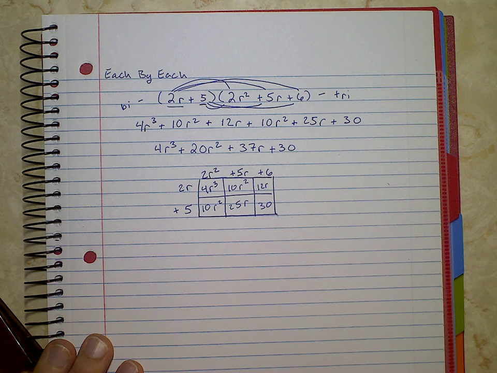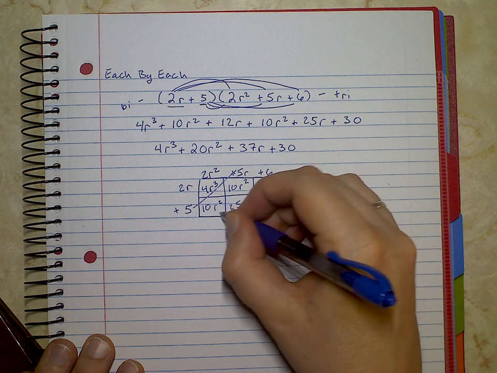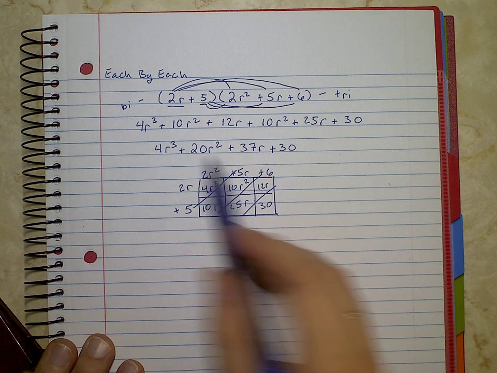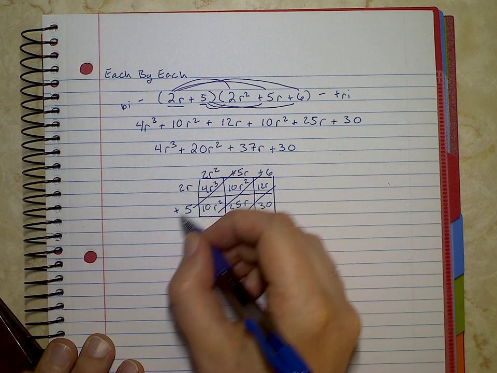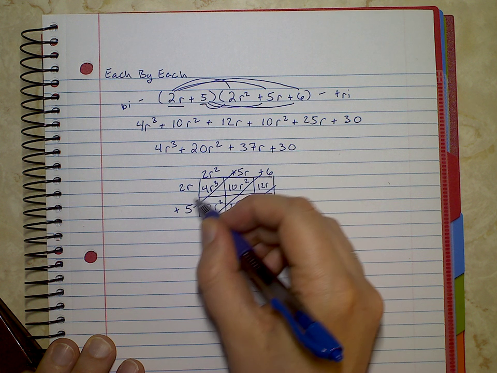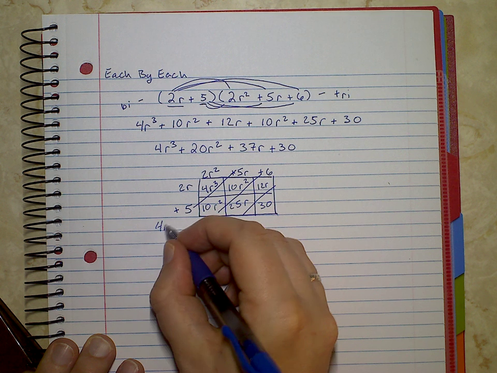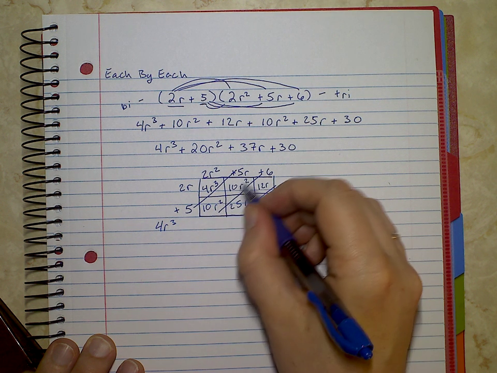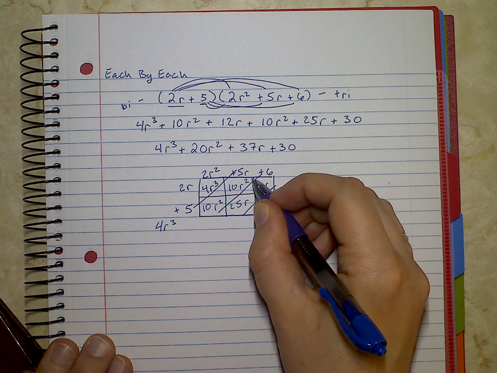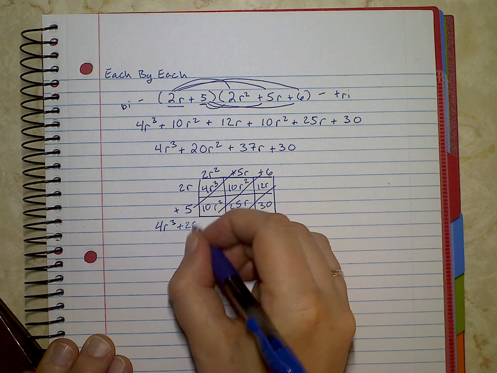All right, now the reason you might want to do it this way is if I draw these diagonal lines in, I can write my answer here a little faster. Just going this way, is there anything that's on this same diagonal with 4r cubed? No. So I can just jump right to saying 4r cubed. On this diagonal, I've got 10r squared and 10r squared. So 10r squared plus 10r squared makes plus 20r squared.